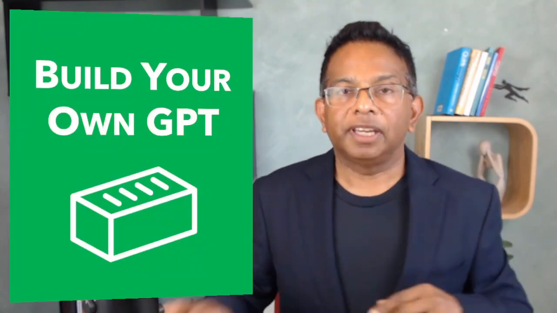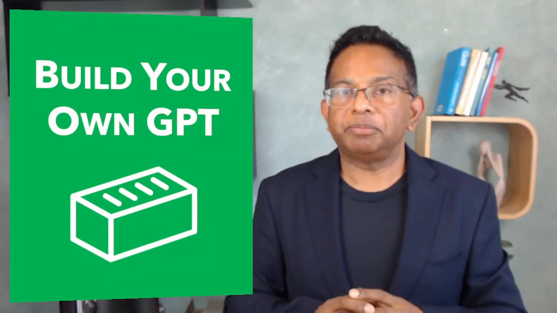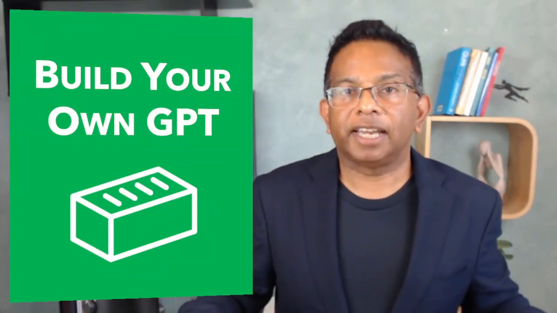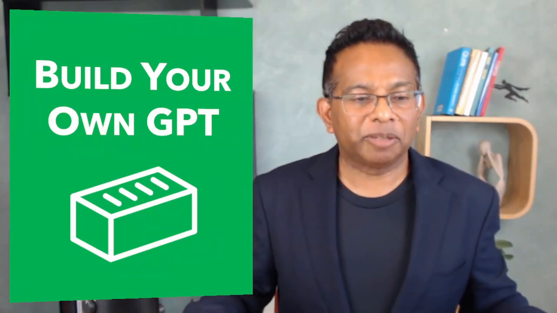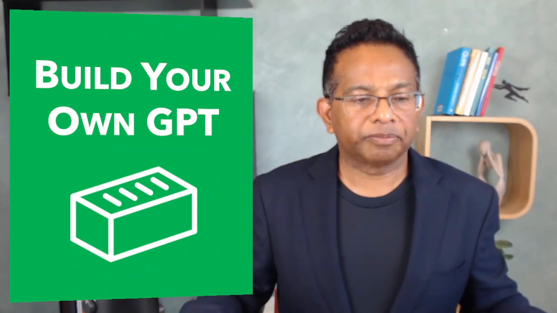Okay, I have another thing I can demo for you. Again, this is another really new feature of ChatGPT: the idea of building your own GPT. I won't demonstrate building it, because that would take too long, but let me show you what I mean. So I'm just going to, in the background, go back to.